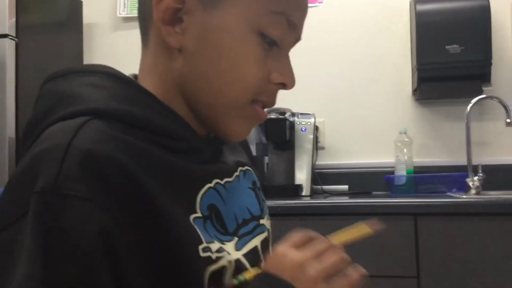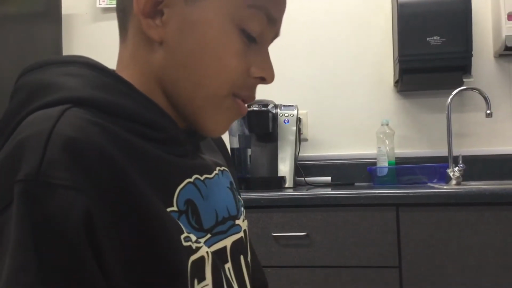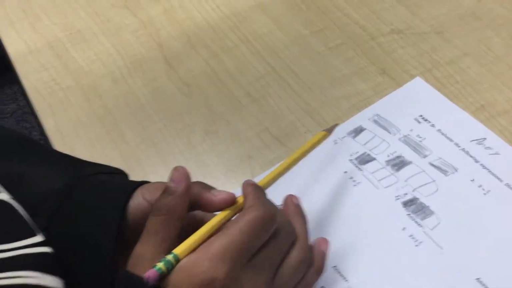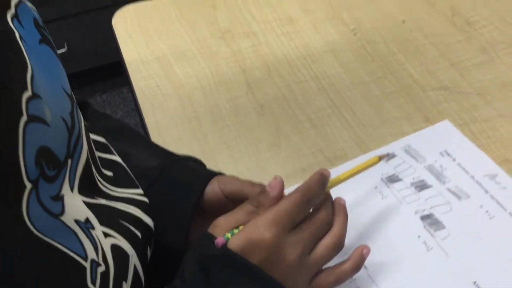Mm-hmm. Explain. I hope seeing it helped, because first I drew 3 whole shaded pie bars, and then you asked us a question about what is 1/4 times 3. So then I decided to draw 3 fraction bars 3 times, which will equal 3/4.